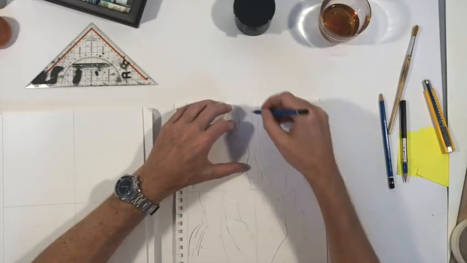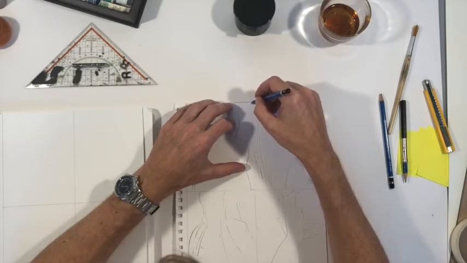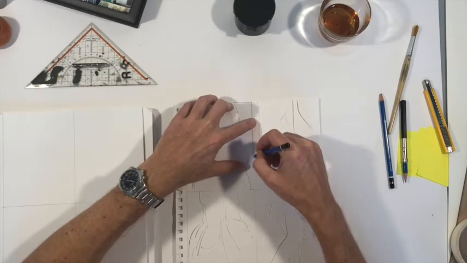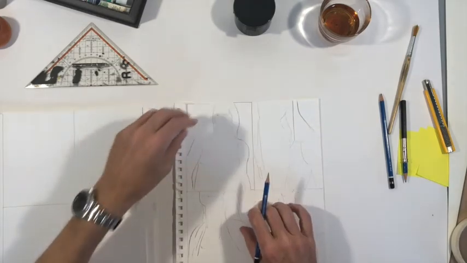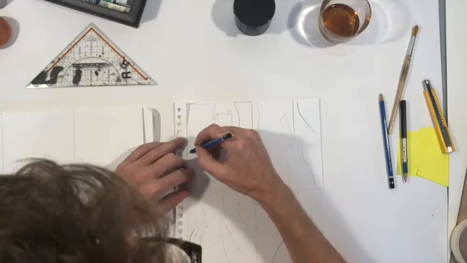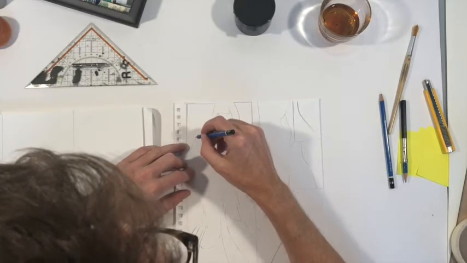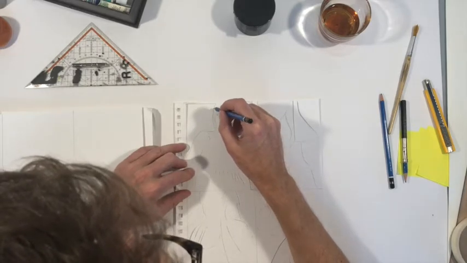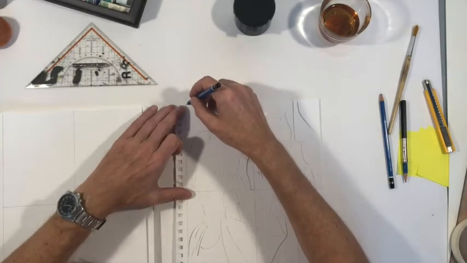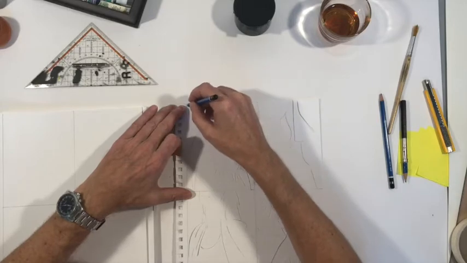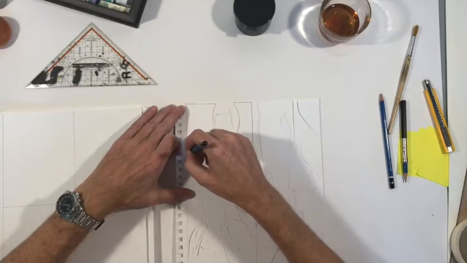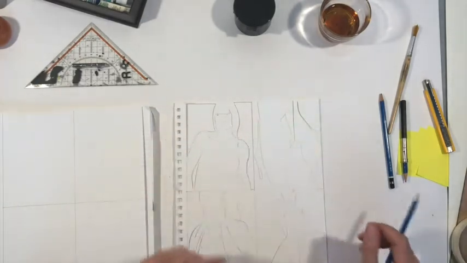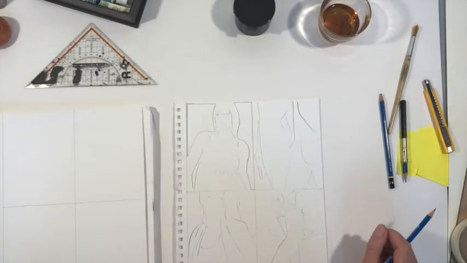The outlines don't have to register exactly. We kind of explored that in a previous project, that it's actually kind of interesting if the outlines don't quite match up. It gives a little bit of visual interest, because then the eye is constantly looking for the outline, and multiple outlines create a little bit of an interesting shape.